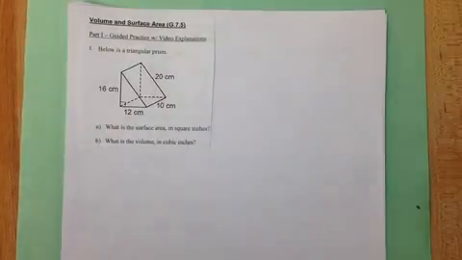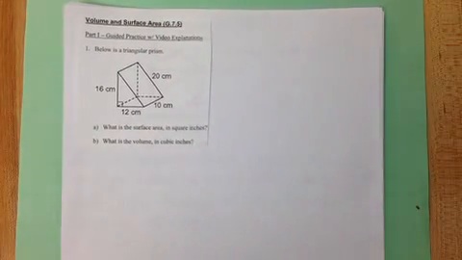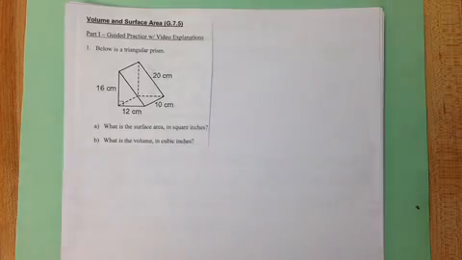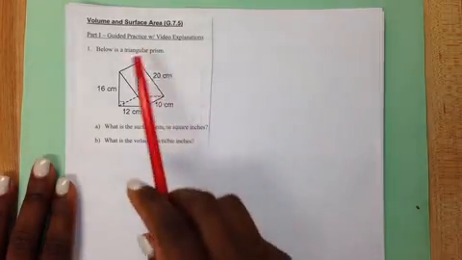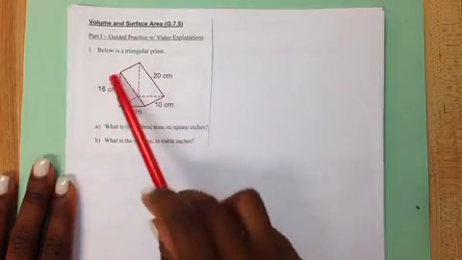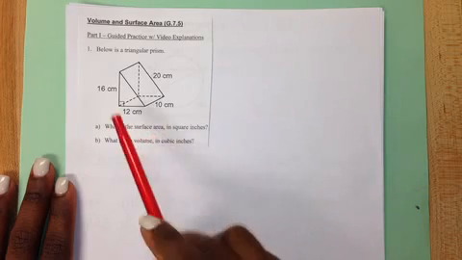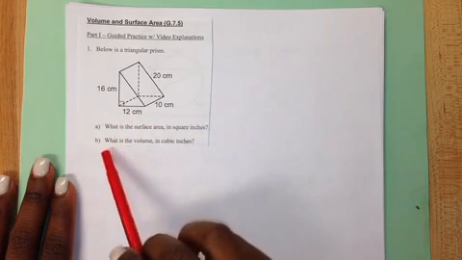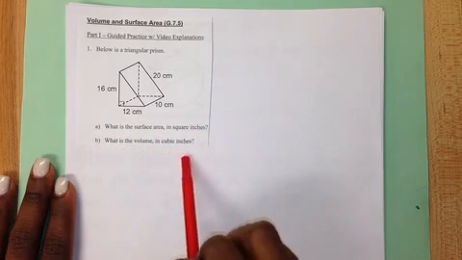Hello, we are now going to go over problem 1 from volume and surface area, benchmark G.7.5. Let's read the problem. Below is a triangular prism. Note the figure. What is the surface area in square inches? That's part A, and part B is what is the volume in cubic inches.